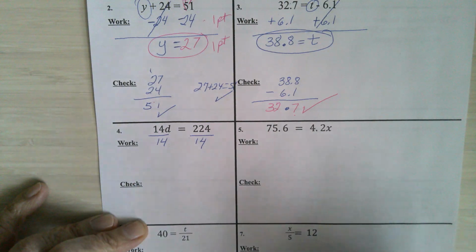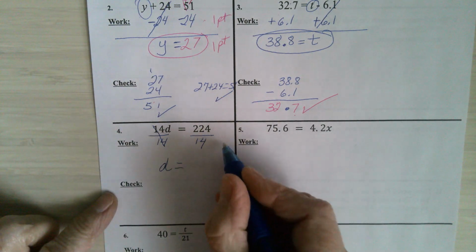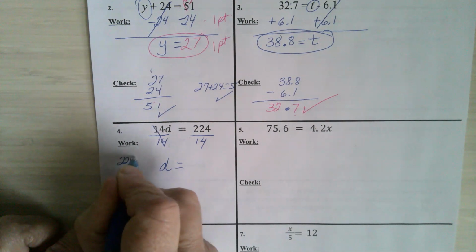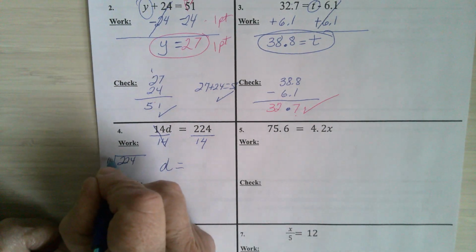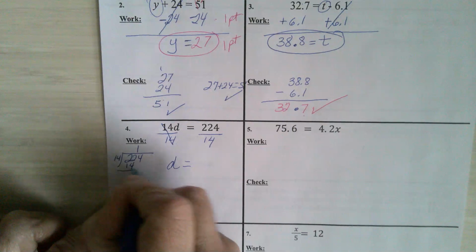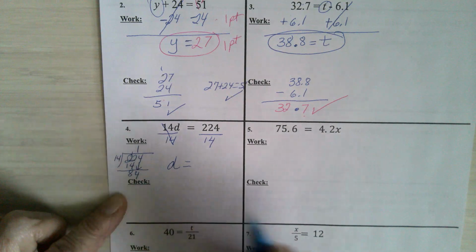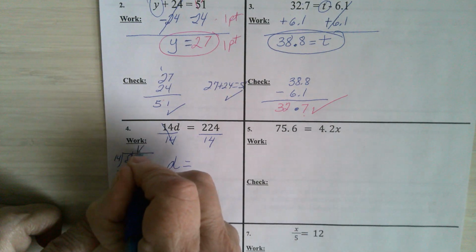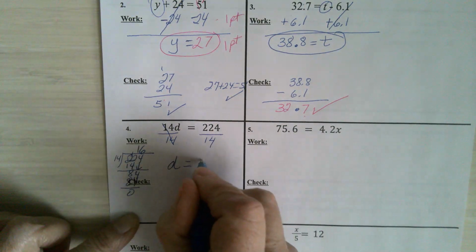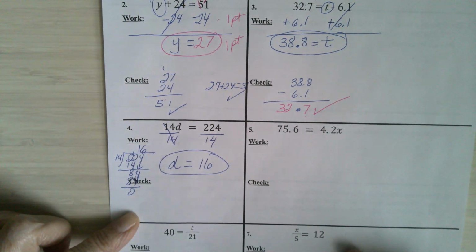All right. Now, you're going to get D equals, well, I can't divide that in my head, so I'm going to just show my work over here. 224 divided by 14. 14 goes into 22 one time. Subtract. Get an 8. Bring down the 4. 14 will go into 84 6 times. 14 times 6 is 84. So D equals 16.